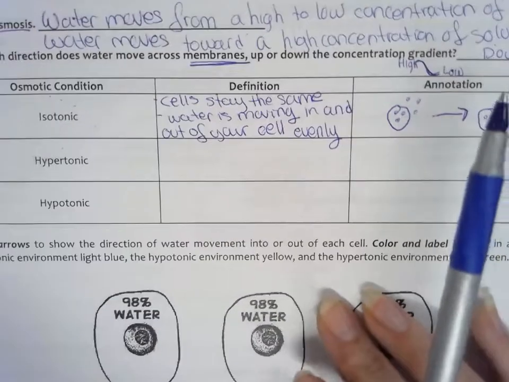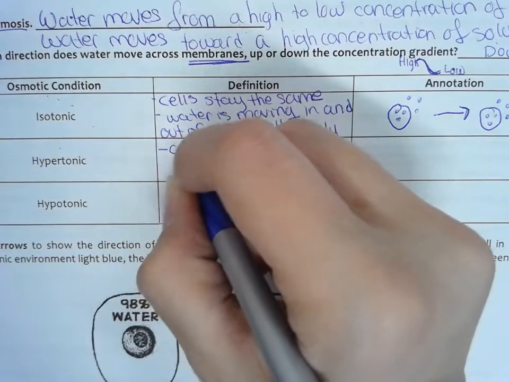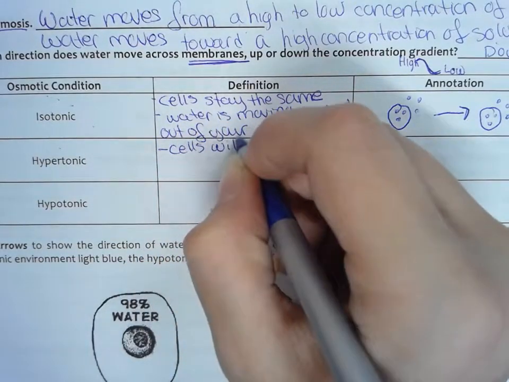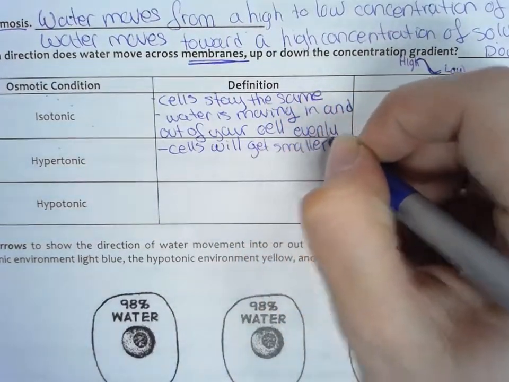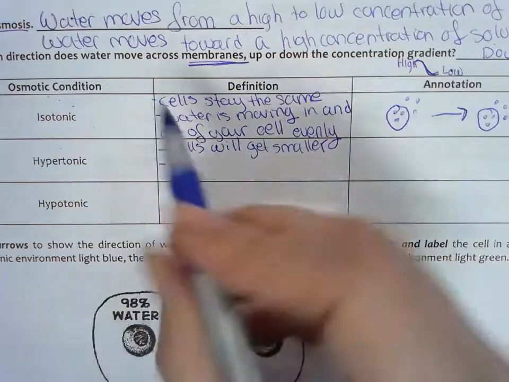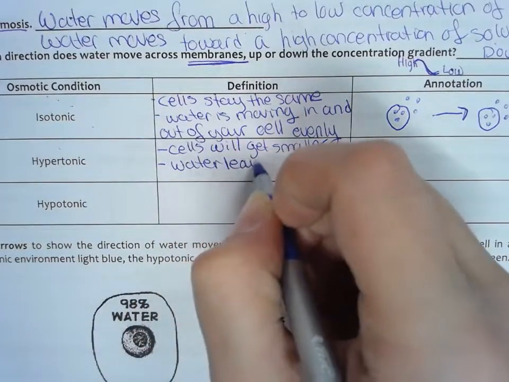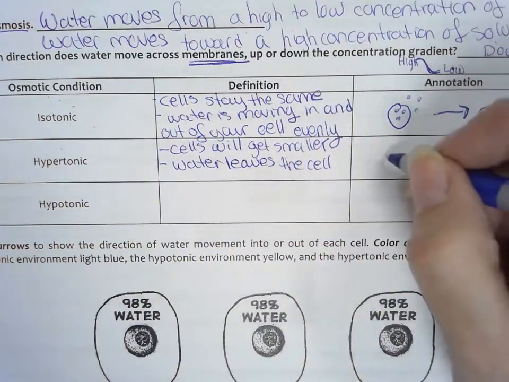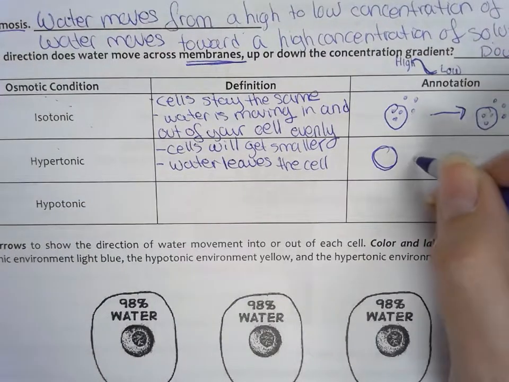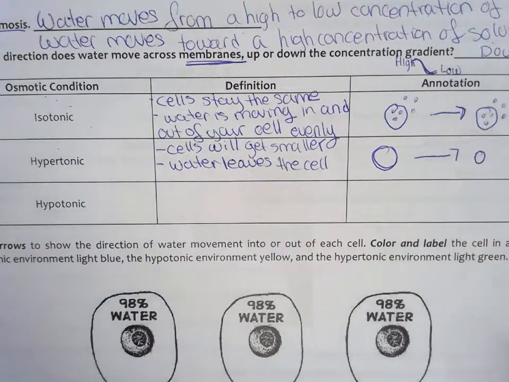A hypertonic solution, the cells will shrink or get smaller. So cells will get smaller. This is because they've been put in an environment where water leaves the cell. The way we're going to draw that, we draw a normal sized cell. When it's placed in a hypertonic environment, it gets smaller because water leaves the cell.